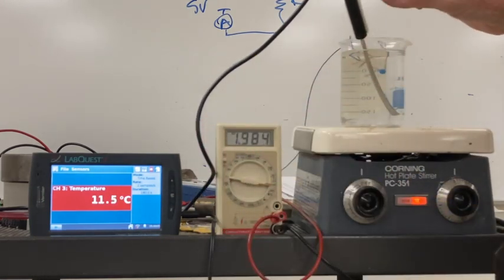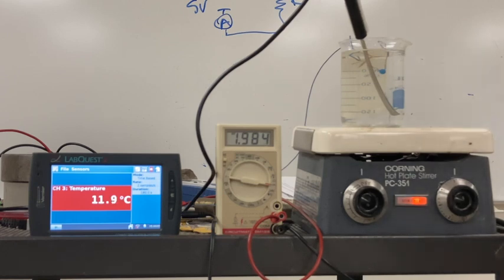At 10 degrees, you get 1.985 kiloohms. So now we're going to go up to 20.